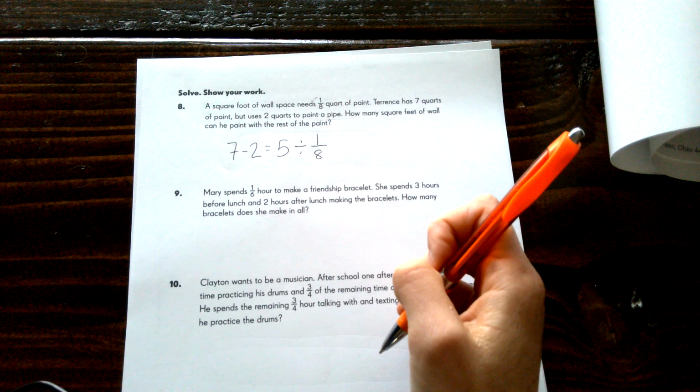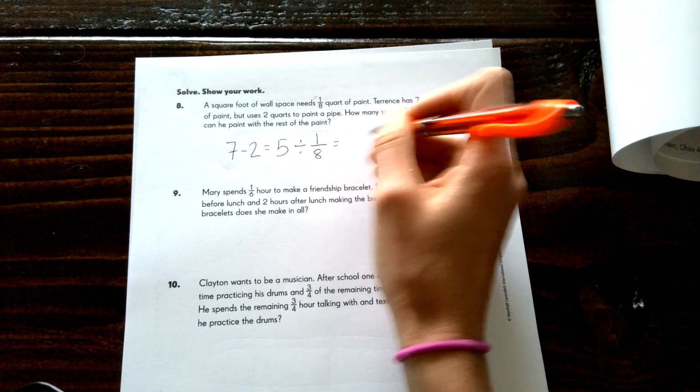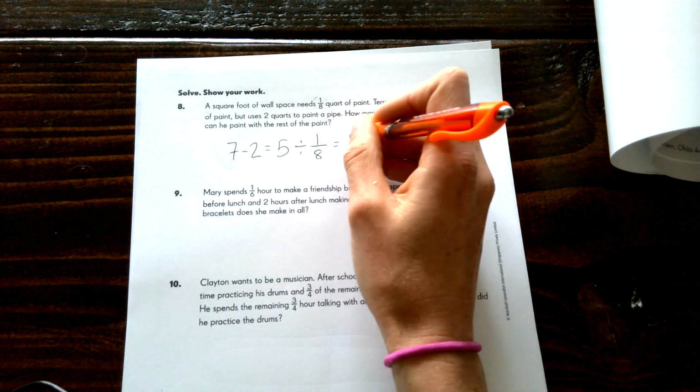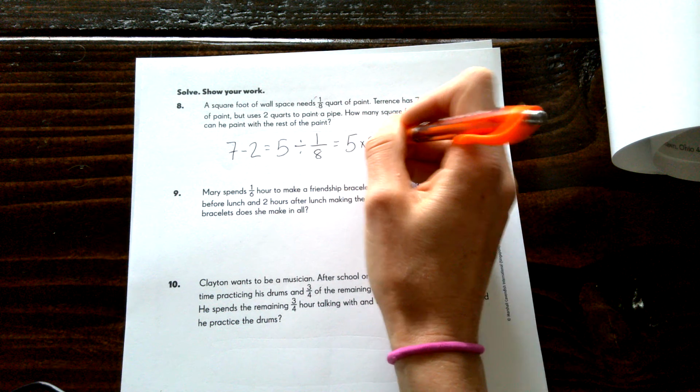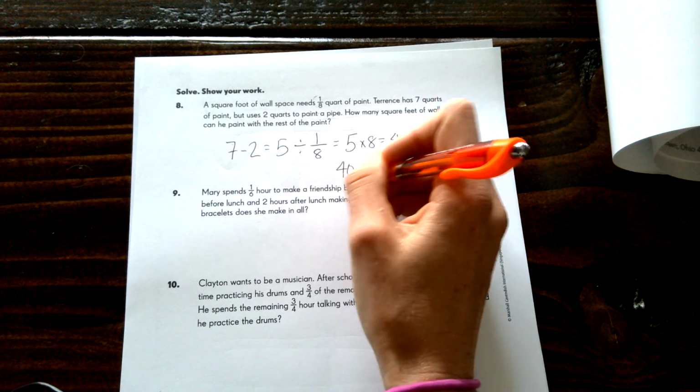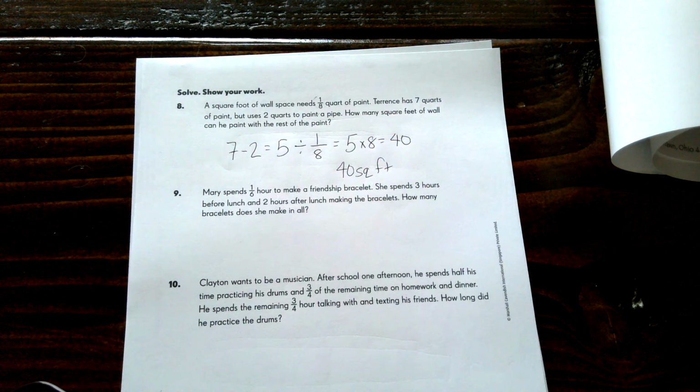And I'm thinking about this. I'm going to do my old keep change flip, or I'm thinking about it in terms of multiplication. So 5 times 8 equals 40. He can paint 40 square feet.